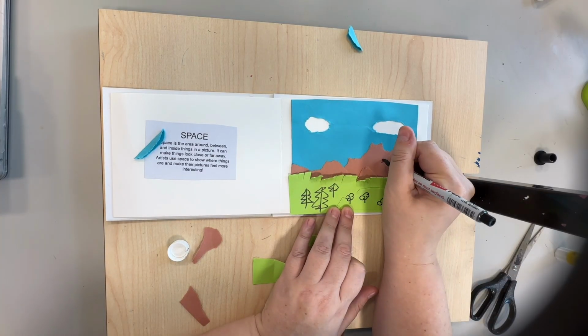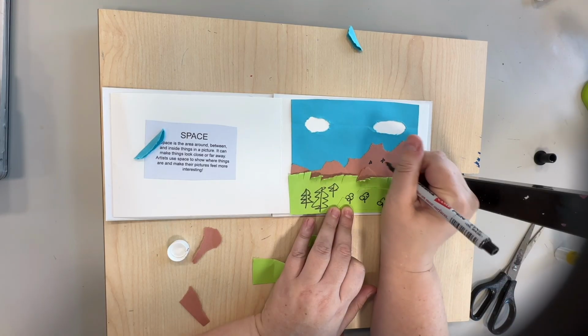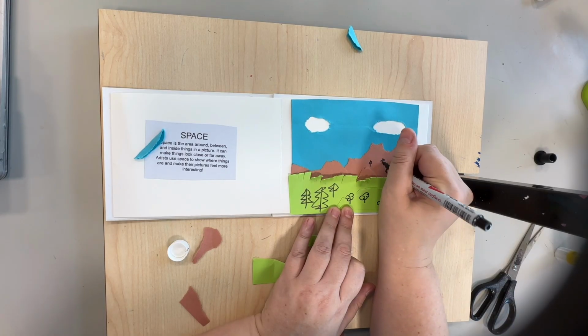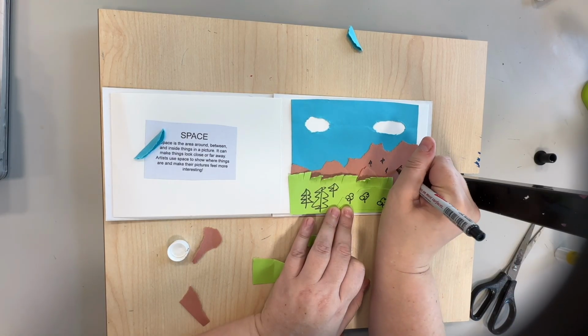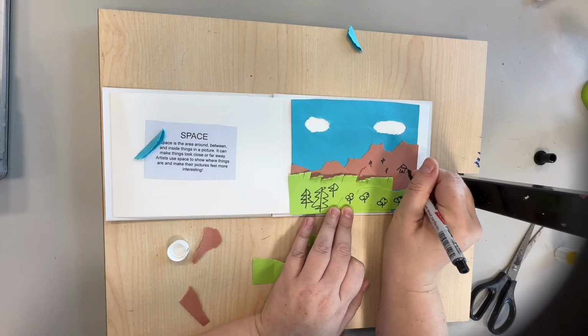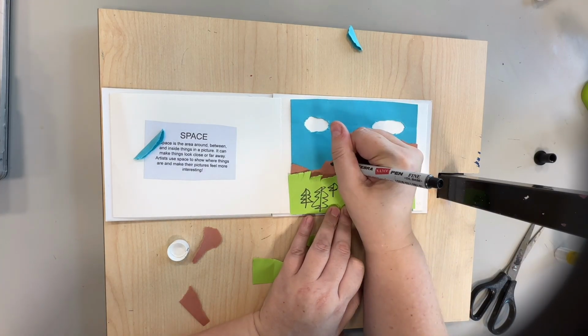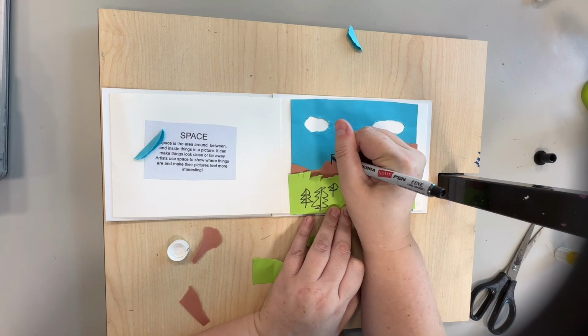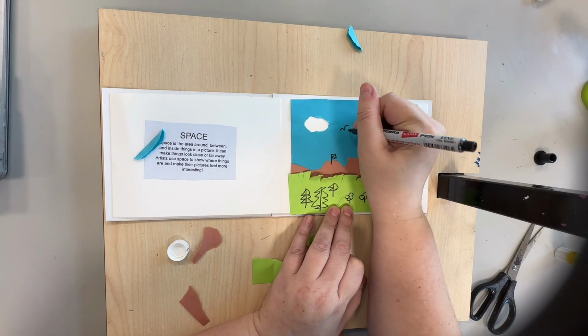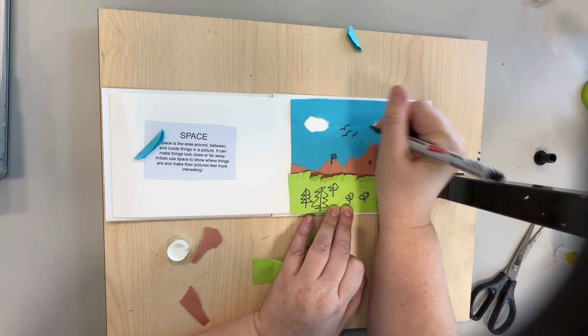Miss Caskey's added some more trees up in our mountains. Notice how they're smaller because they're farther away. And there's a little house up on that mountain. I wonder who lives there. And then in our background, there is, oh, look, there's a little flag on top of that mountain. And in our background, in our sky, she's added a few little birds flying by.